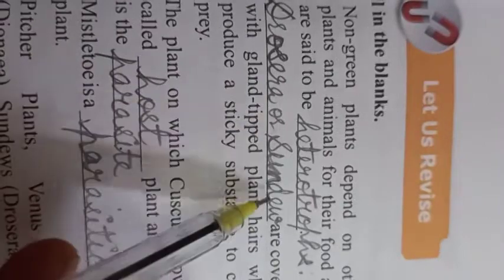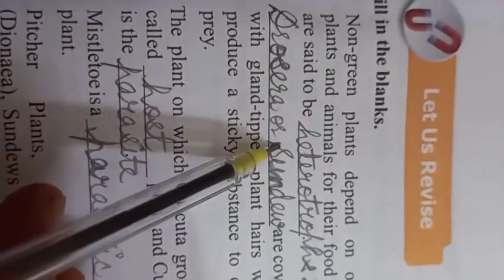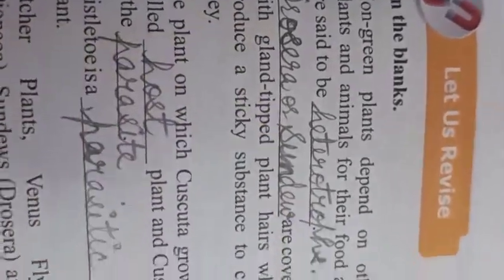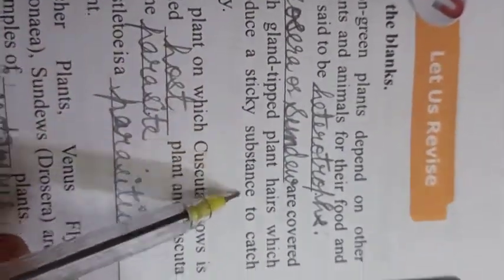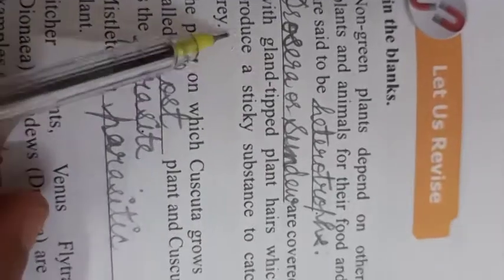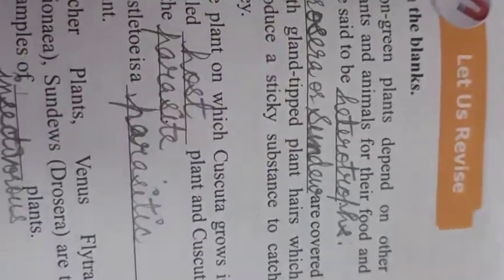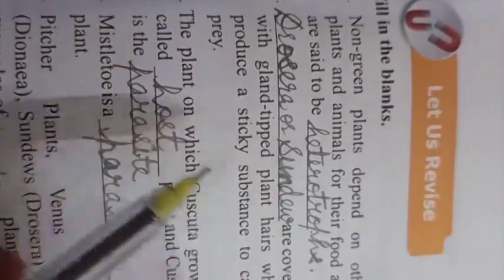Drosera or sundew. So any one name also you can write. I have written both the names. You can use any one name also. So they have a hair which produces sticky substance and it helps to catch the prey, catch the insects. So Drosera or sundew is the right answer.